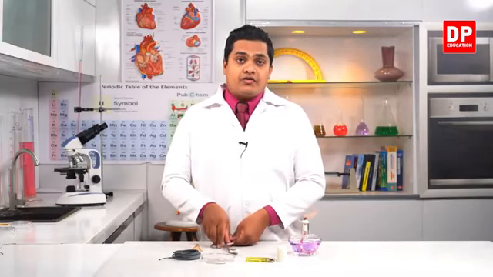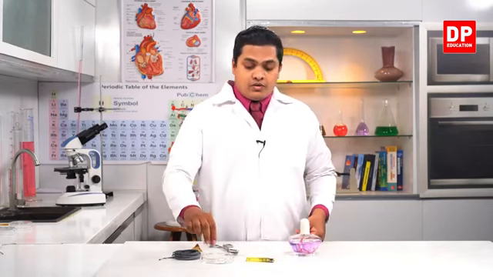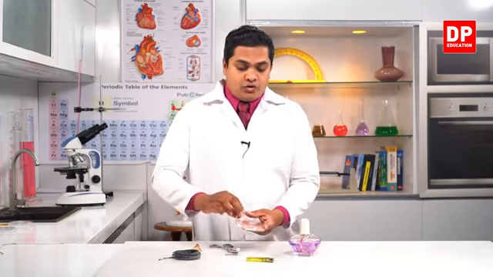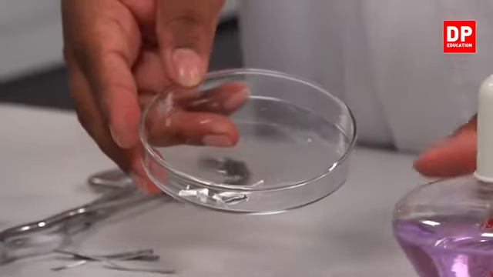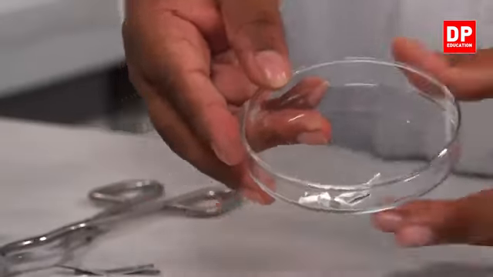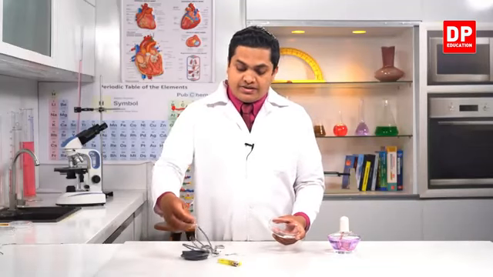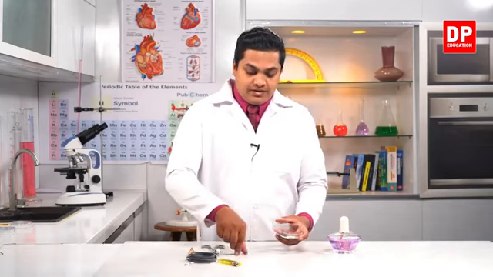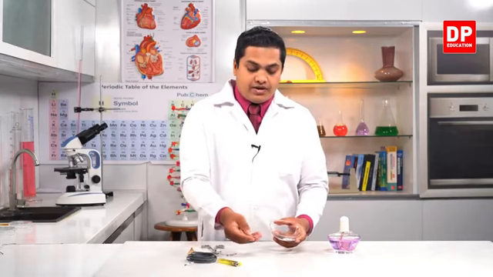Right, my dear children, now you have observed what happens when you burn a piece of magnesium like this. So let's see that hard nature of magnesium. Now this is a magnesium piece which I have prepared.